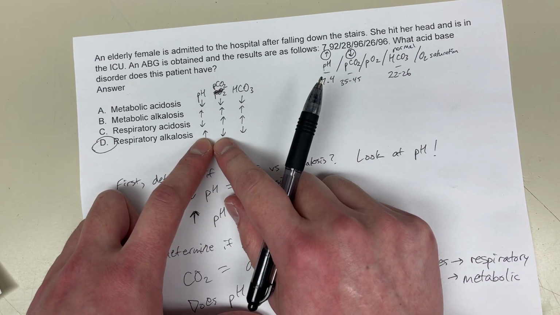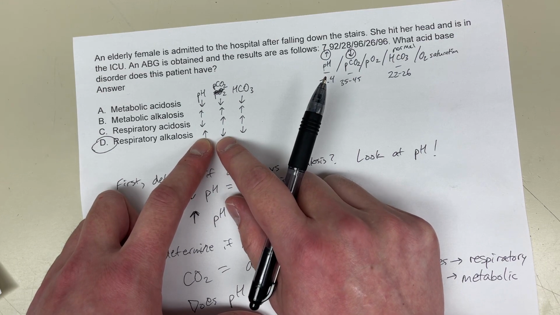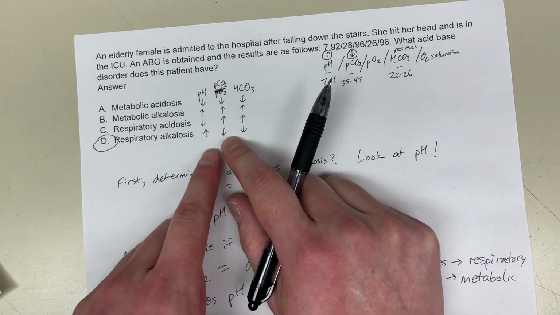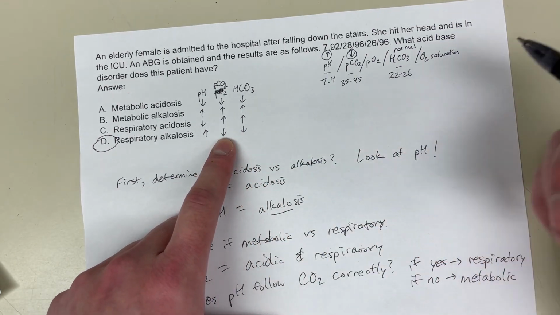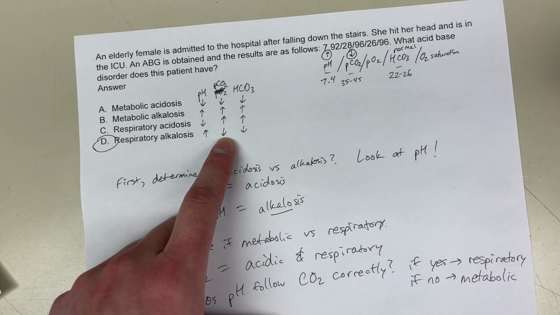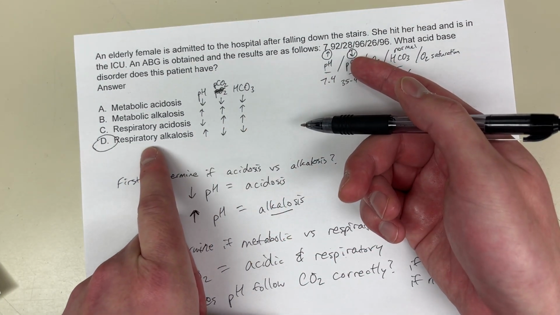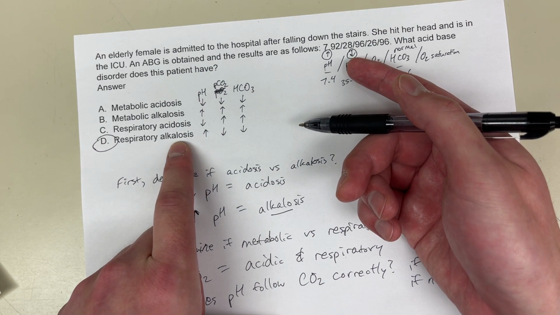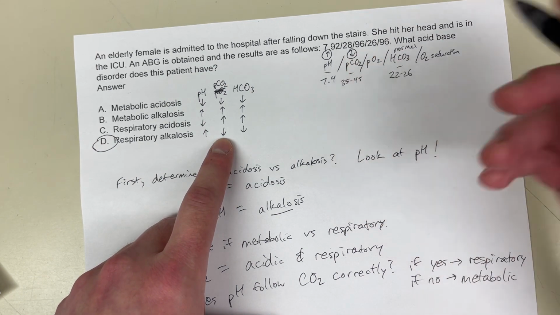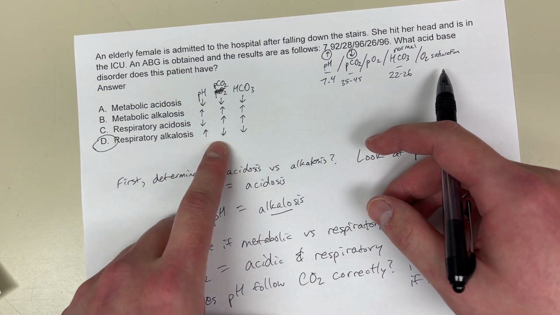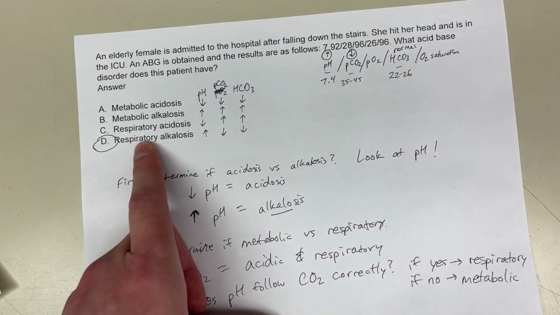So alkalosis has a high pH. CO2 should have a low pH, right? Because I consider CO2 acidic. So alkalosis should have a lower carbon dioxide, which is true. So that's why I know it's respiratory versus metabolic.